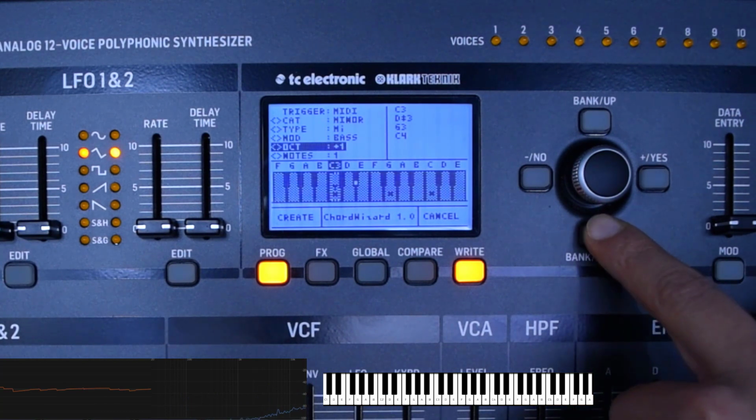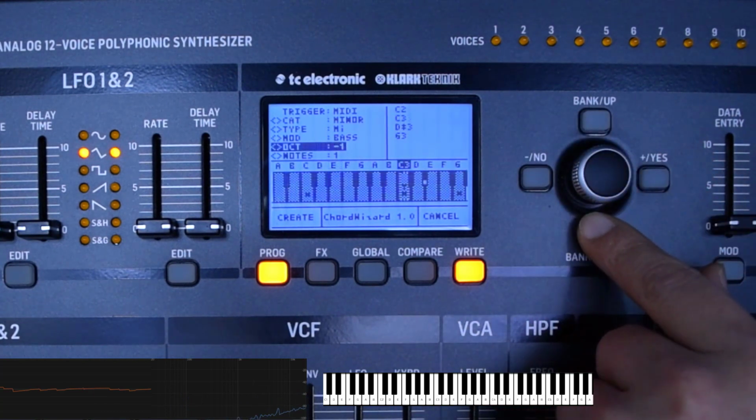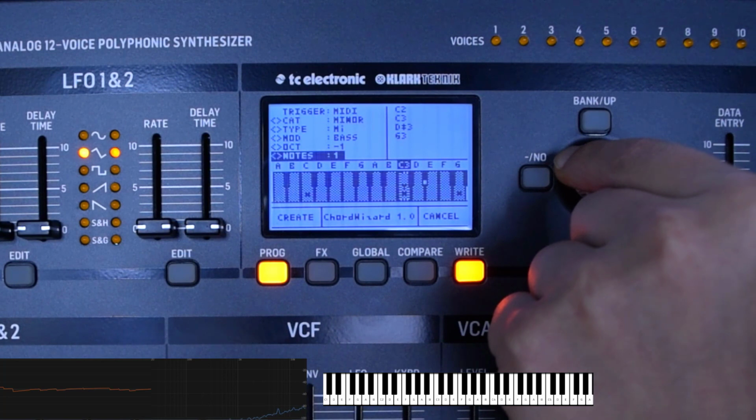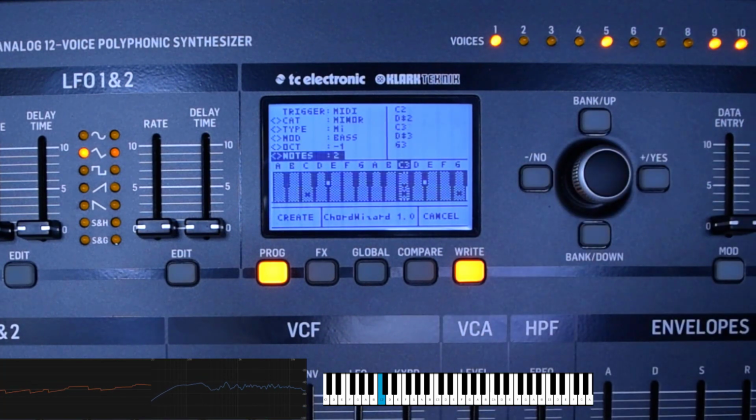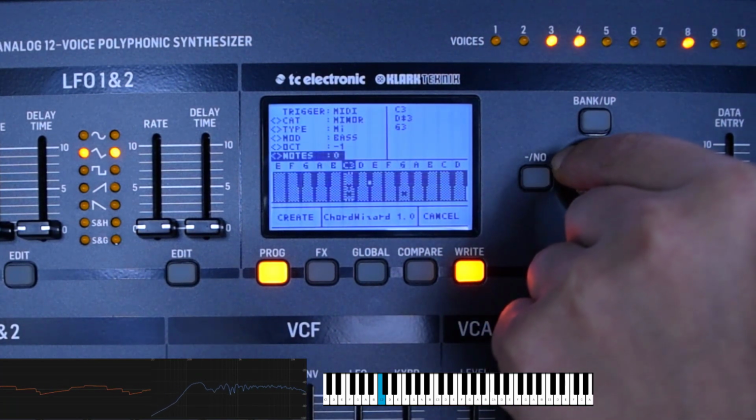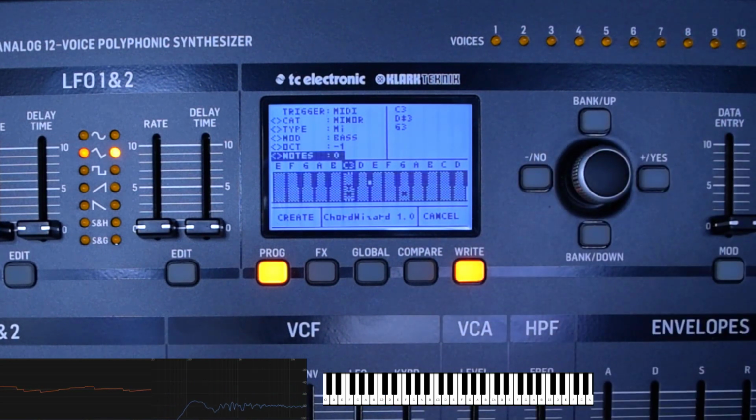And then you have at the top or the bottom, let me go to minus, and then I'm going to go right there and you have the notes. So if I do 1, you're going to get 1, which is the root note. And if I do 2, it's going to give you more notes. And all of these notes are just based on your chords. And if you go back to 0, right?